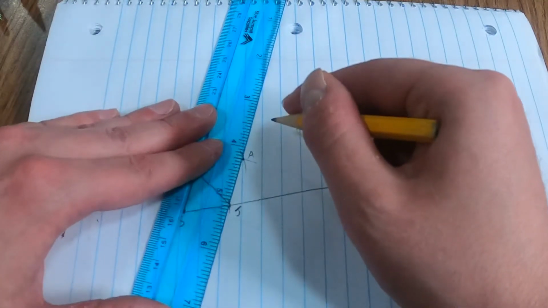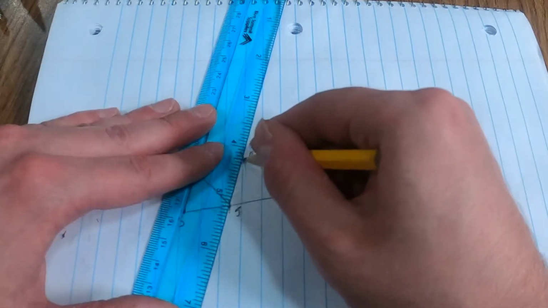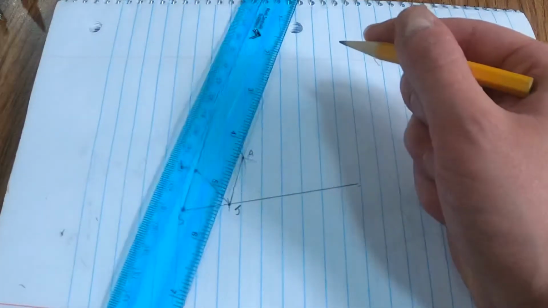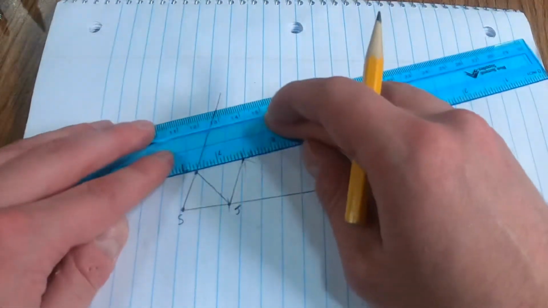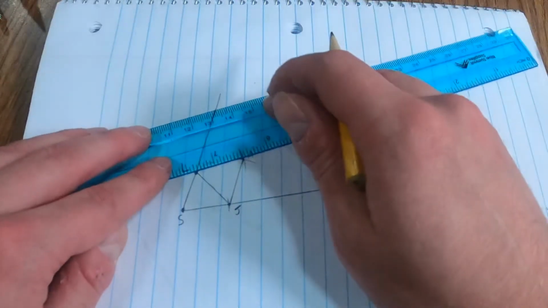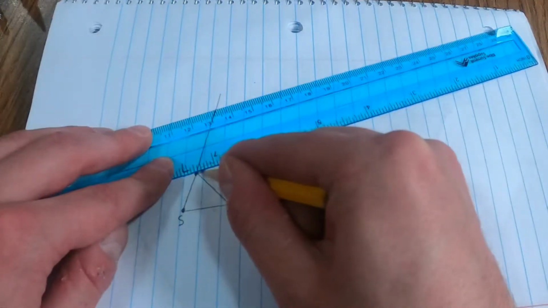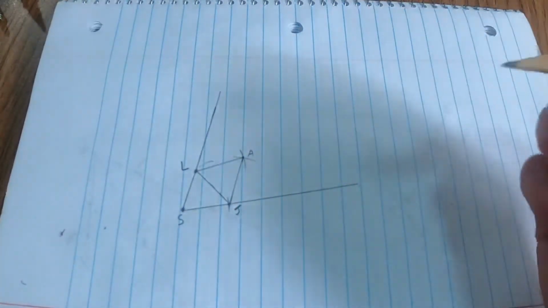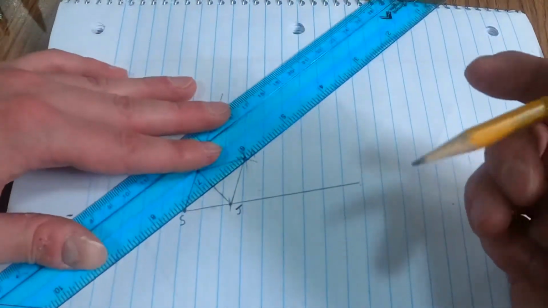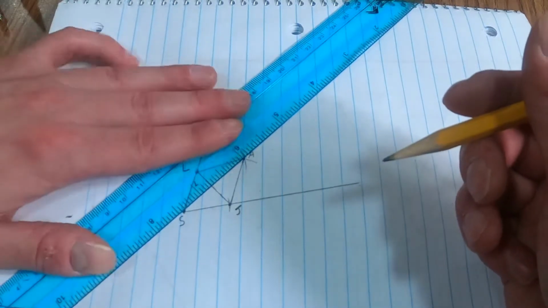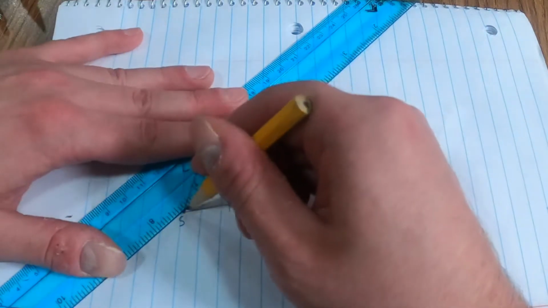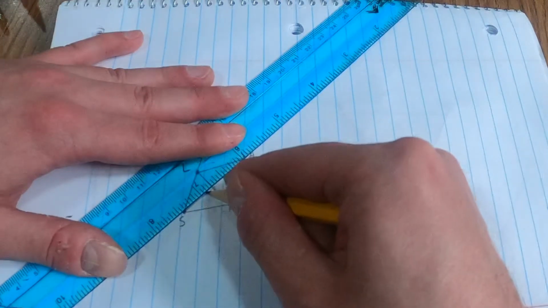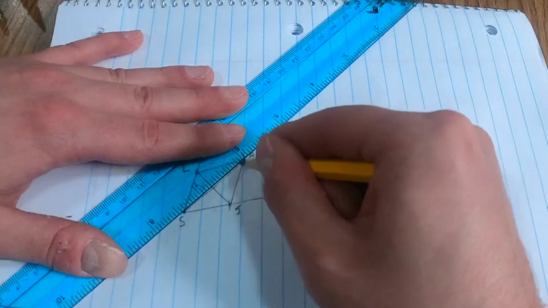I wish I had more, but I don't. So this LAJ is an equilateral triangle. If you take S and draw it through A, then you will have successfully bisected your original angle. You have successfully cut it in half, and we'll check that too at the end.